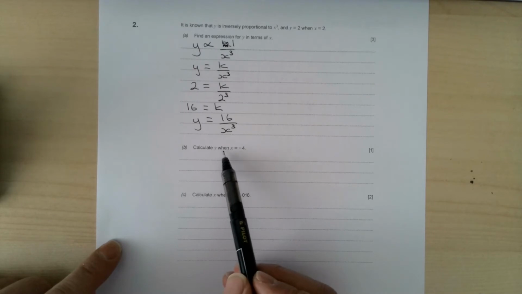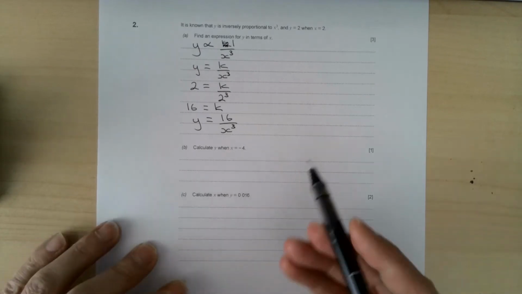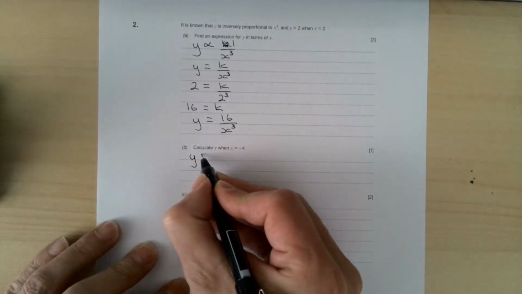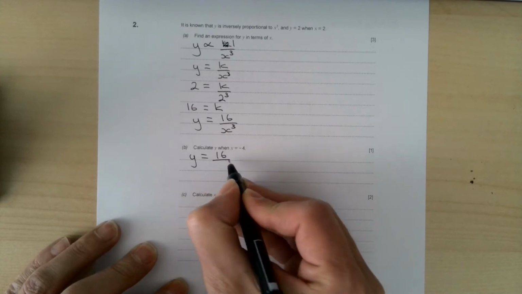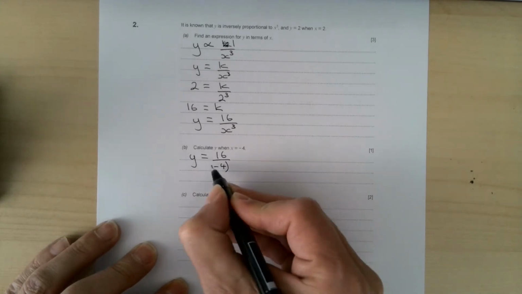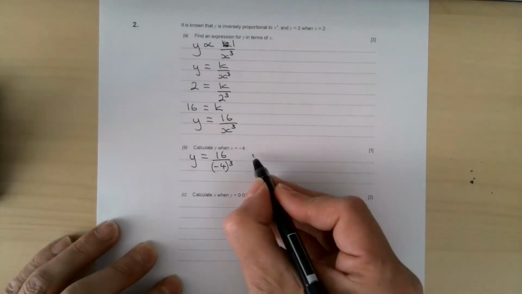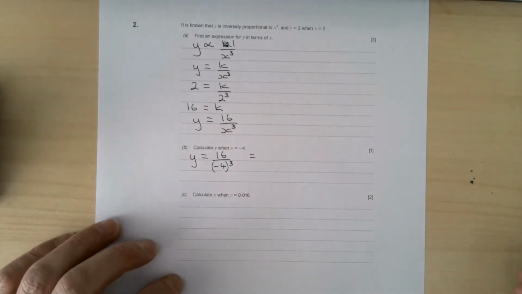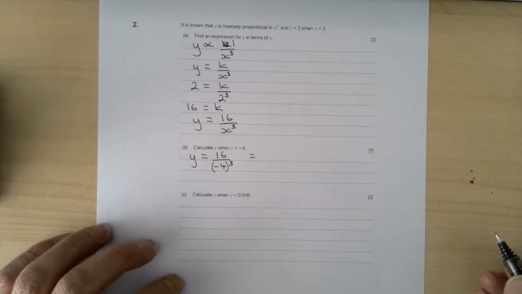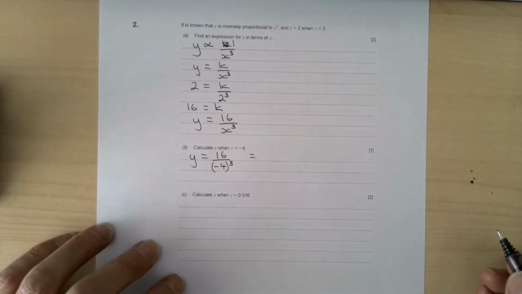Let's calculate y when x is minus 4. So y equals 16 over minus 4 cubed. Well, 4 cubed is 4 times 4 is 16, times 4 again, 64.